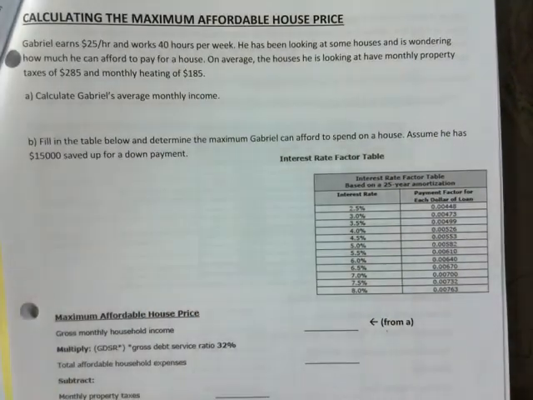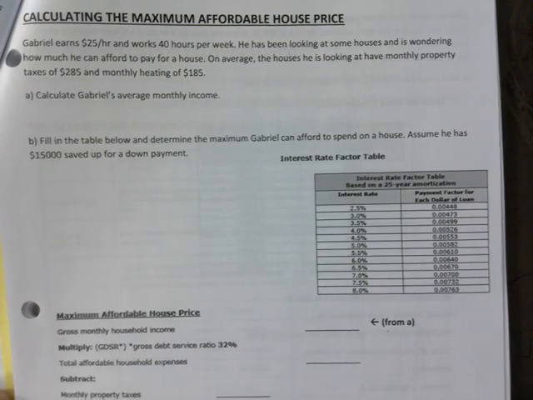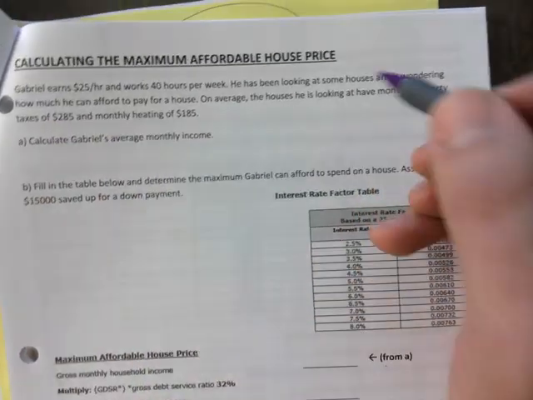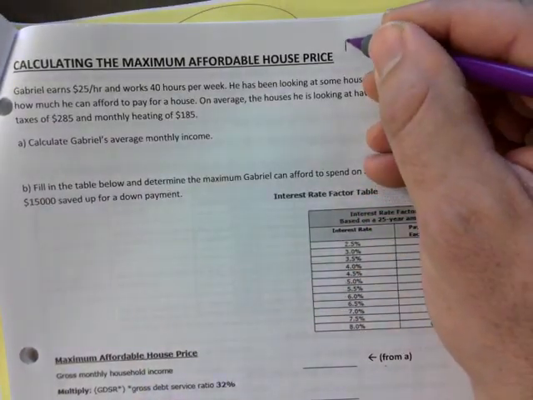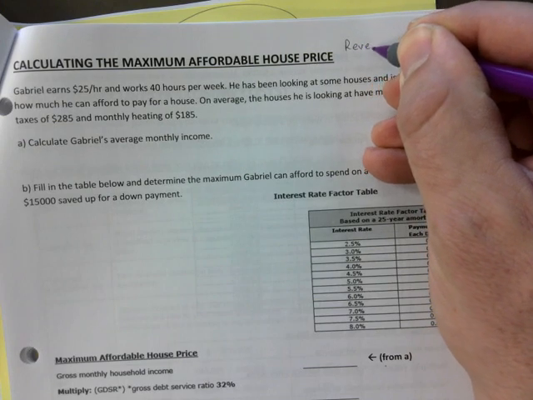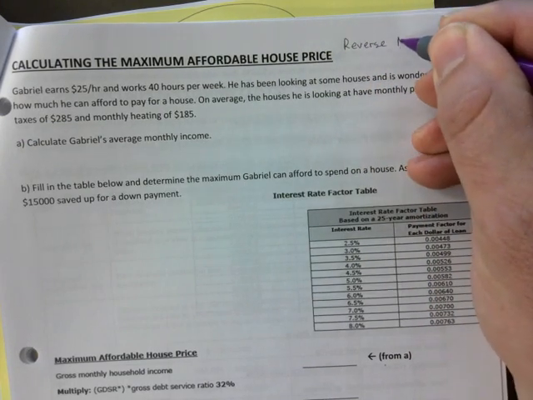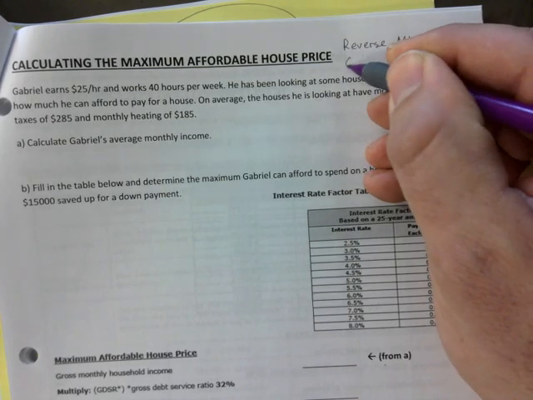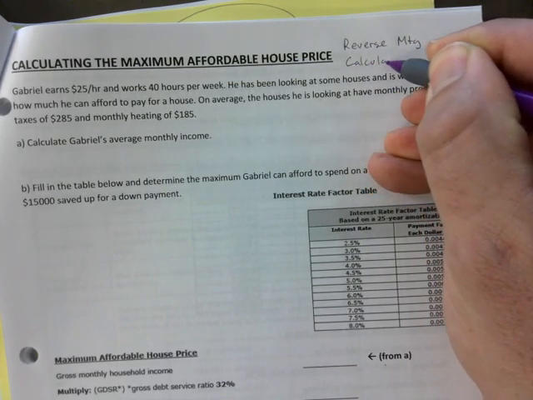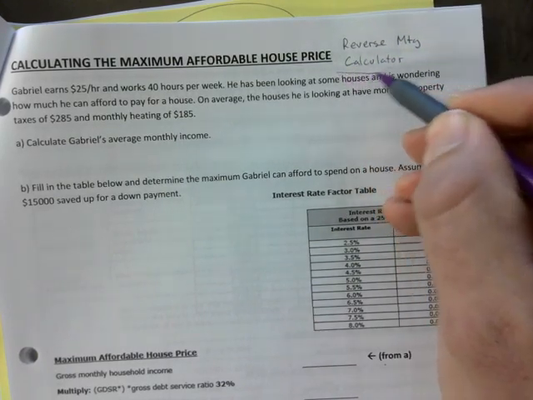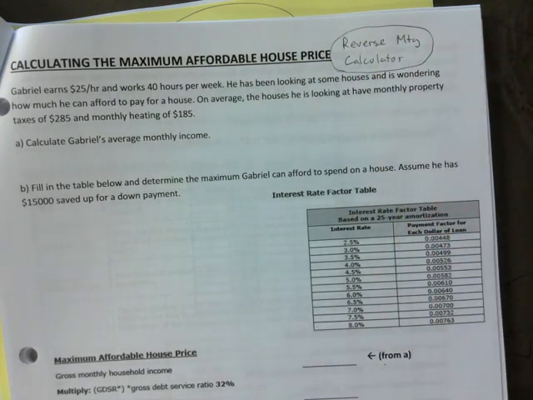I'm just showing this page because I'm not doing it just yet. If time allows, I will do this, but this is called a reverse mortgage calculator. If you ever want to figure this out, it's basically saying, hey, I can afford a payment of $1,400 a month.